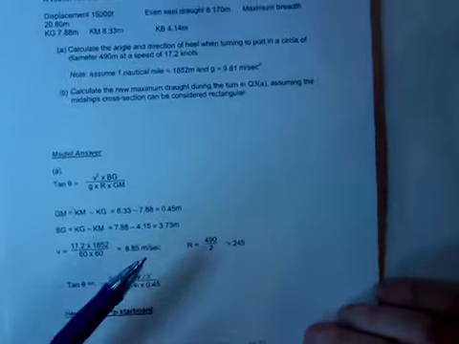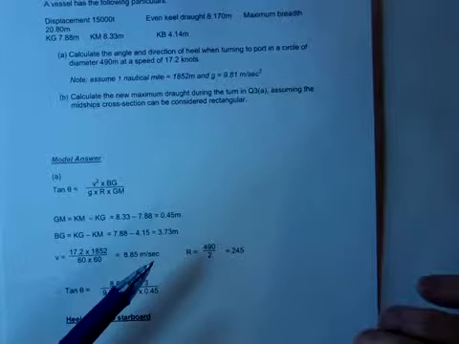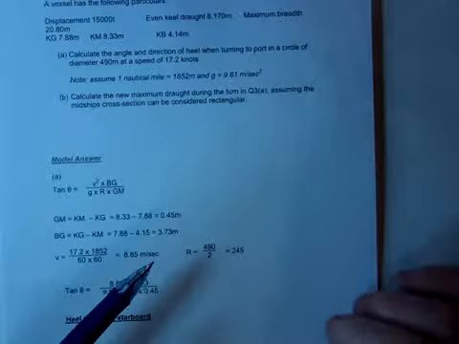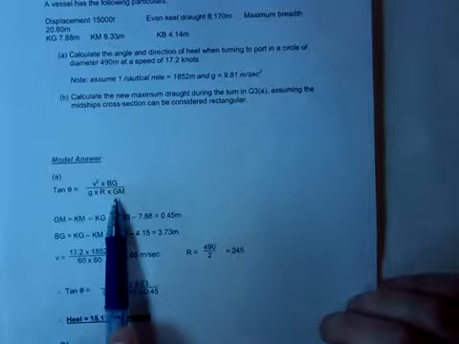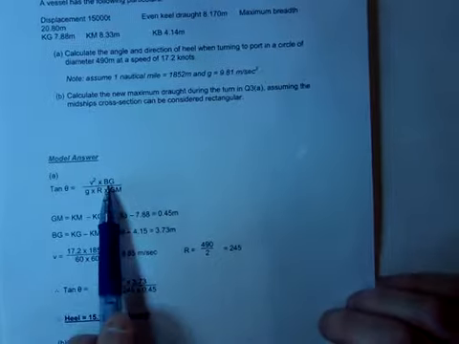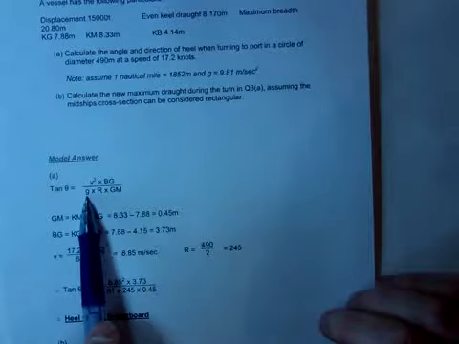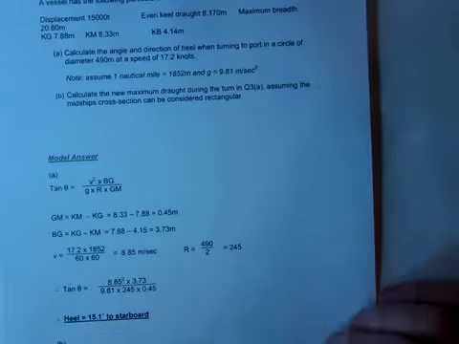Okay, so let's look at the calculation. As always with stability, if you're unsure, go to your formula sheet. I strongly advise, when you're doing your revision, that you look at the formula sheet as much as anything else and recognise the formulas to use. Tan theta equals v squared times BG over g times r times GM. BG is the difference between KB and KG. g is 9.81 meters per second squared. r is the radius, and v of course is the speed.